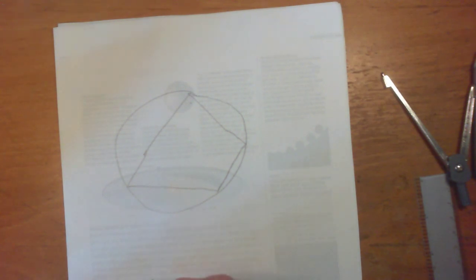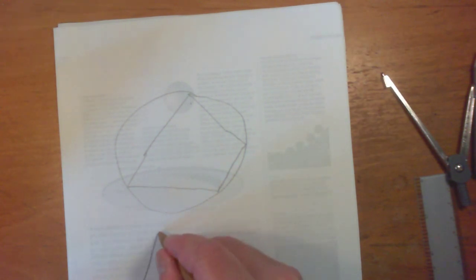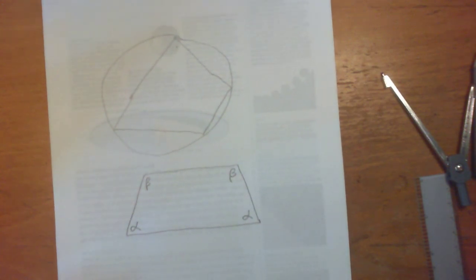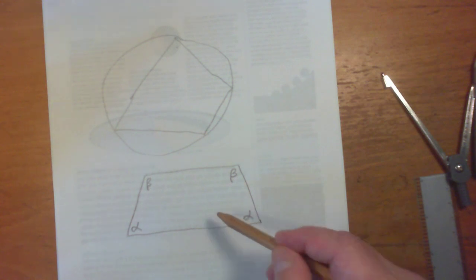For an isosceles trapezium, it might not be immediately obvious, but when you think about it, because of the symmetry of the situation, that angle is equal to that angle, and that angle is equal to that angle. You should be able to readily accept that those angles are supplementary.